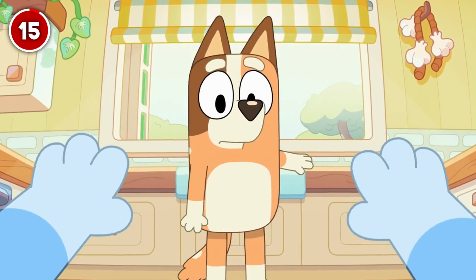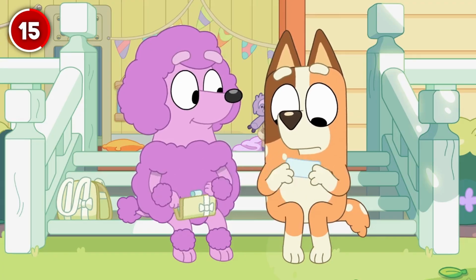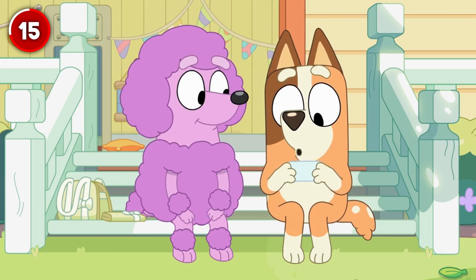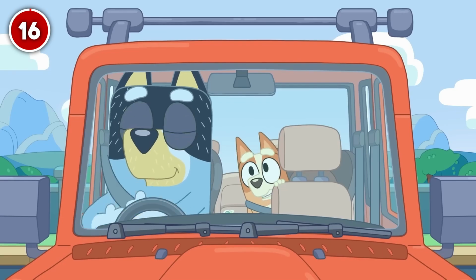And again, another continuity error is seen in the episode Baby Race. When Bella shows Chili a photo, we can see that Chili has a small spot on her skin, but just moments later, the spot completely disappears. I personally don't know how they messed that one up. But on to the next mistake.